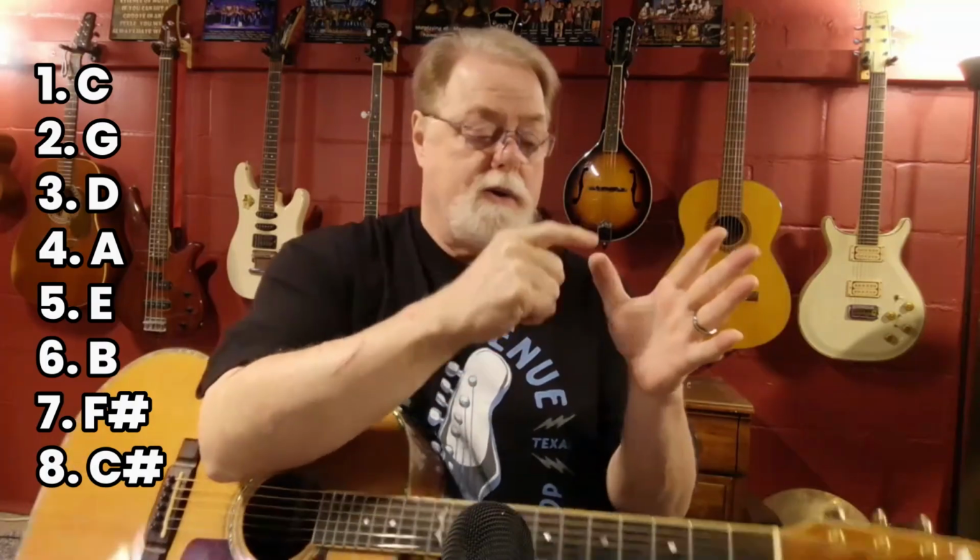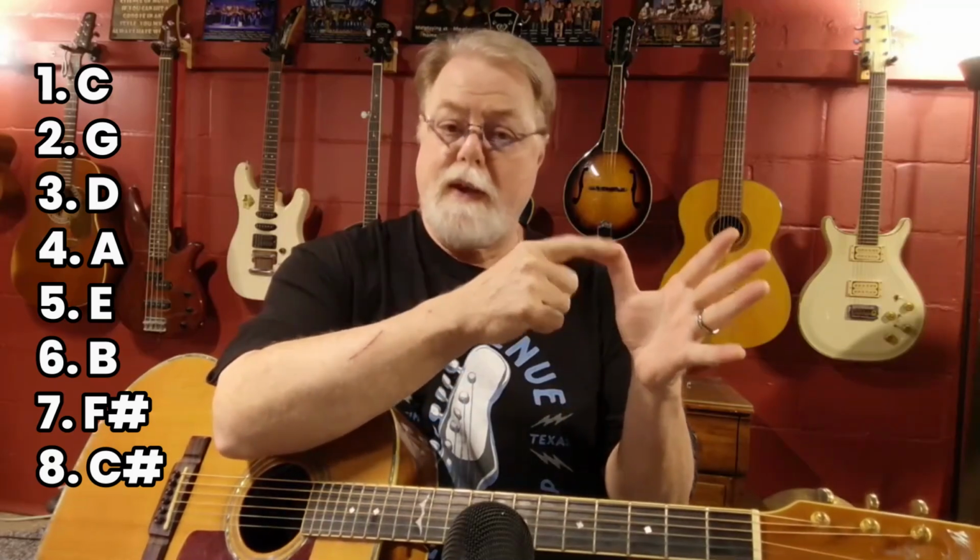All right, so in the circle of fifths, the first key is C. So we simply start on C. My thumb is home base. So we're going to start with C and we're going to stay in the order of the alphabet until we get to the 5th note. And that 5th note is going to become the name of the next key.